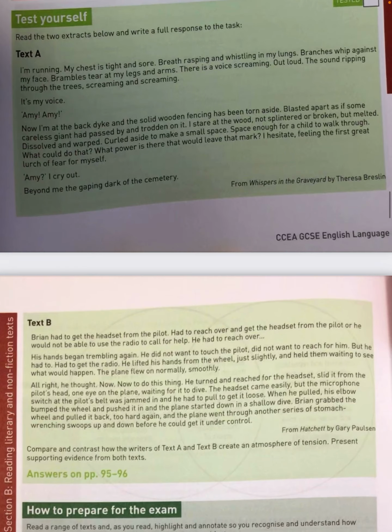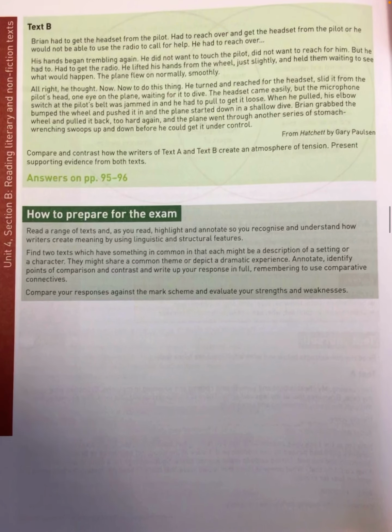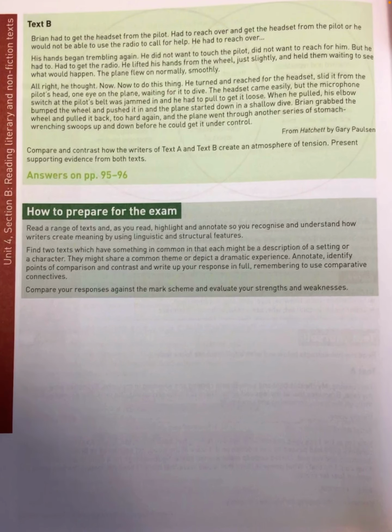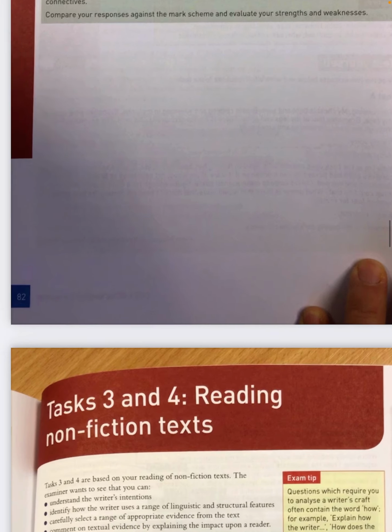Now here's a test you can do for yourself, and I have answers in a separate document, which I'll show you shortly. How to prepare for the exam: read a range of texts, and as you read, highlight and annotate. I have given you past papers. I've posted them in your Google Classroom, so this is what you can do as you're preparing. Just do these Unit 4, Section B, Task 2, and follow these guidelines as you're preparing.